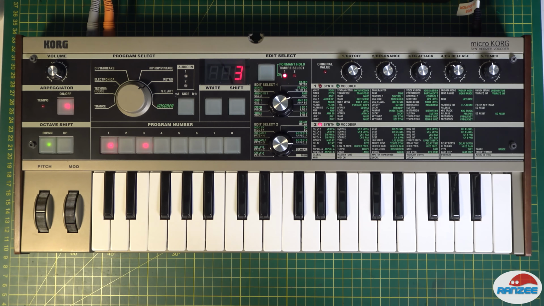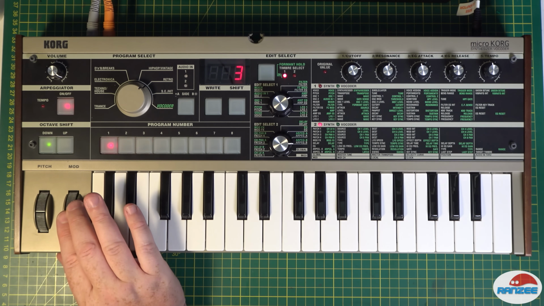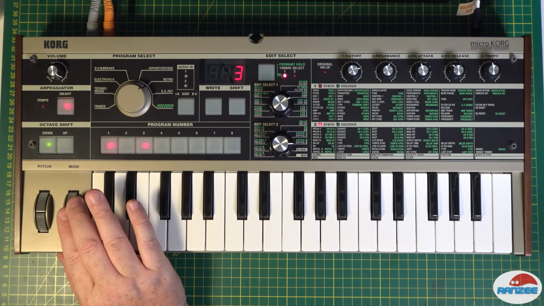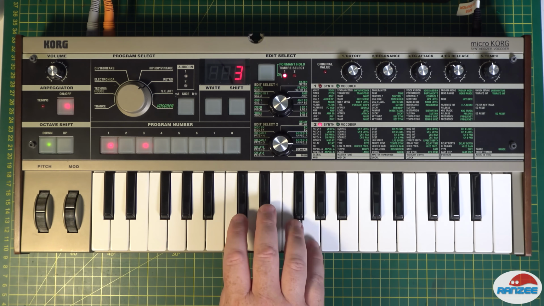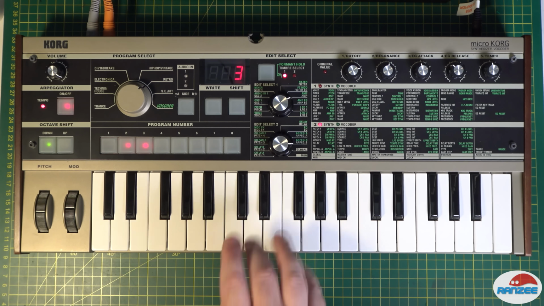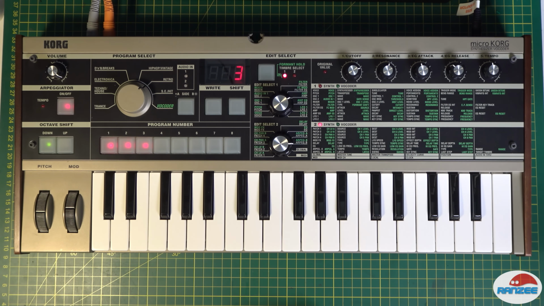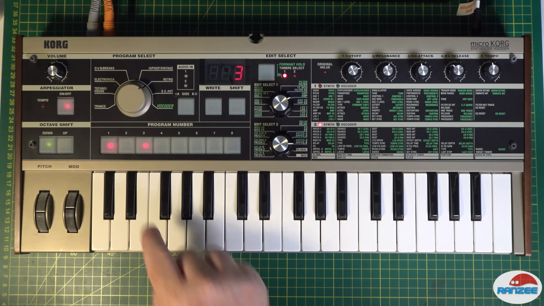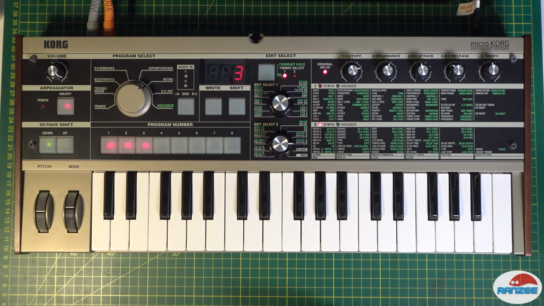So you're getting this kind of really crazy randomness. Now if I had a 3-note chord playing, makes it crazy. Let's put that second step on.